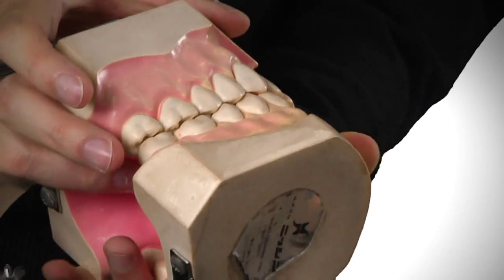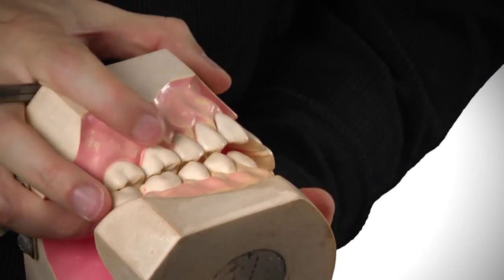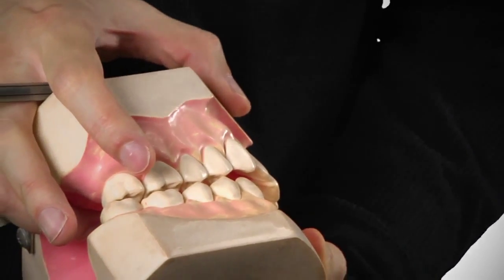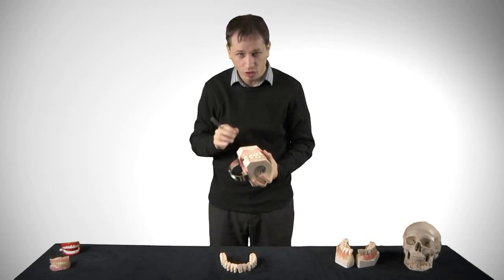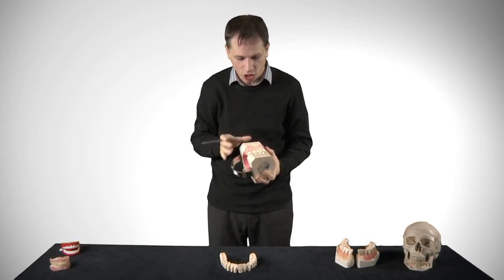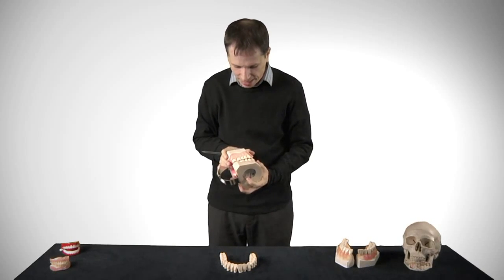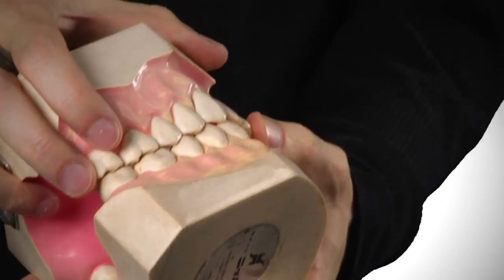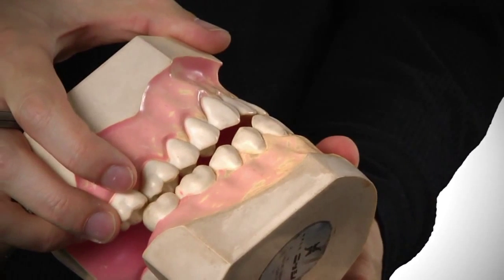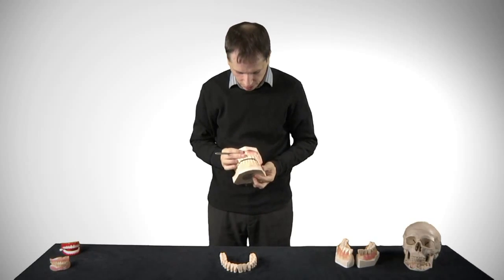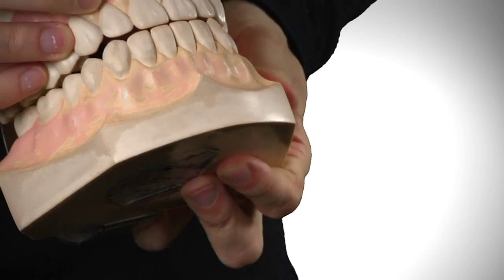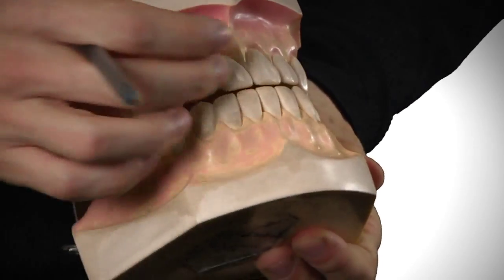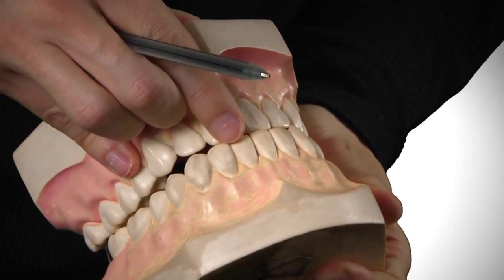It's possible in some people that this tooth is further forward of the lower 6, and we call that a class 2, and that often results in a pronounced overjet and a softer chin, or it can be behind the lower 6, and that results in what we call a class 3, a much stronger chin. At the front, the teeth might be edge to edge in relationship, or they might even cross over, and you get this very open bite effect.